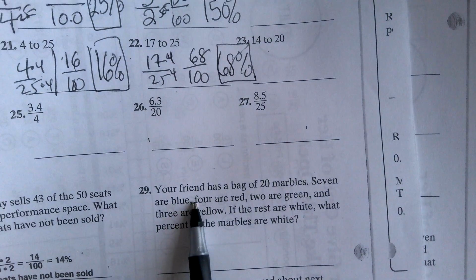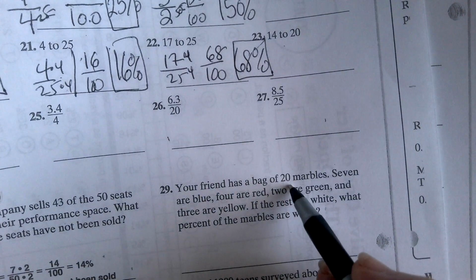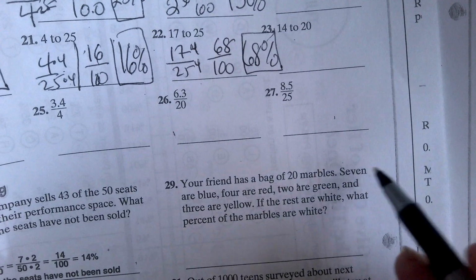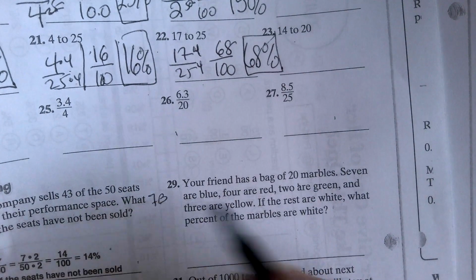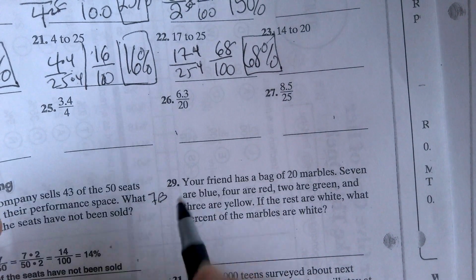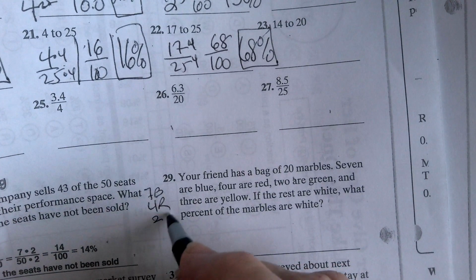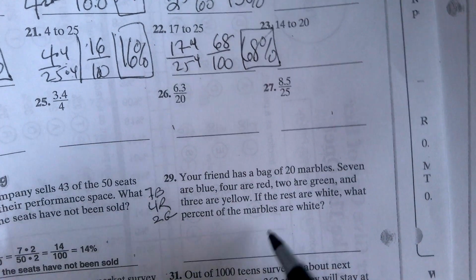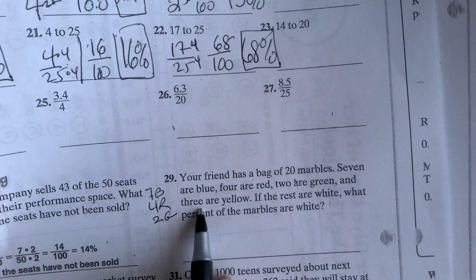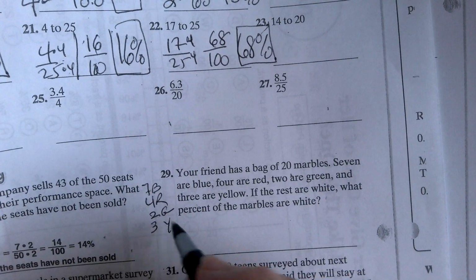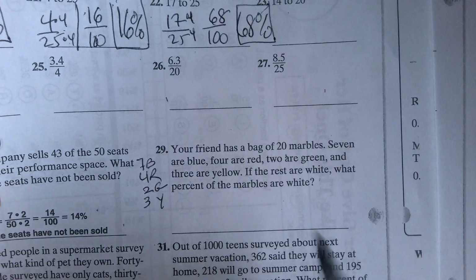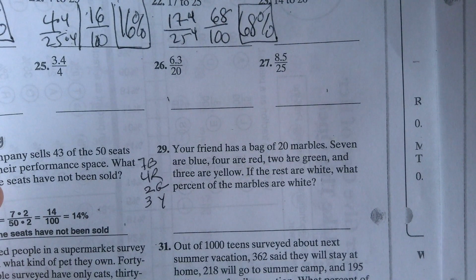He has a bag of 20 marbles. 7 of them are blue. 4 of them are red. 2 of them are green. And 3 of them are yellow. Okay, so you need to put those right there. It says the rest of them are white. What percent of the marbles are white?